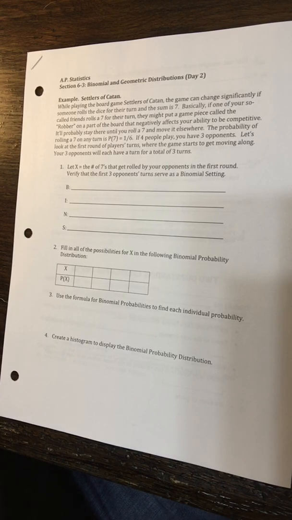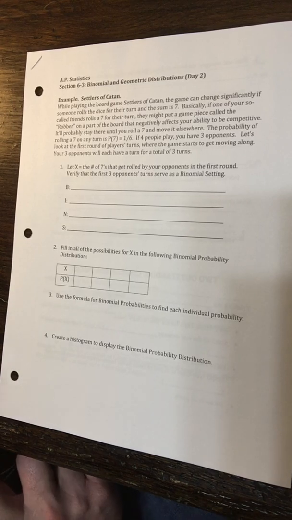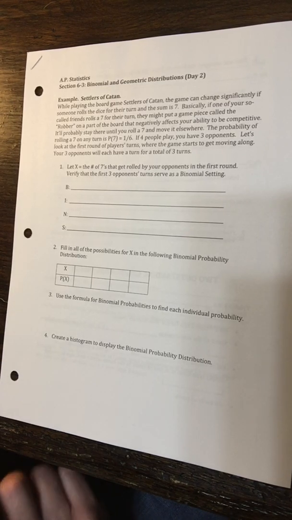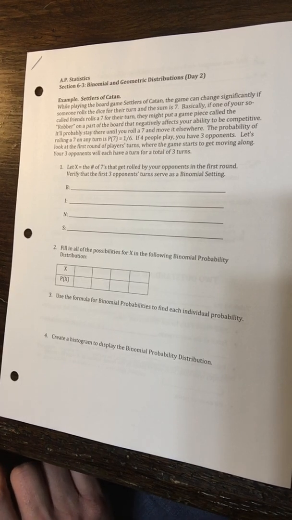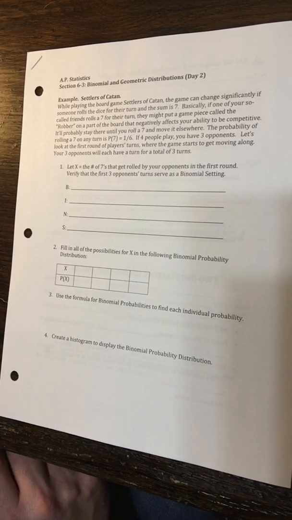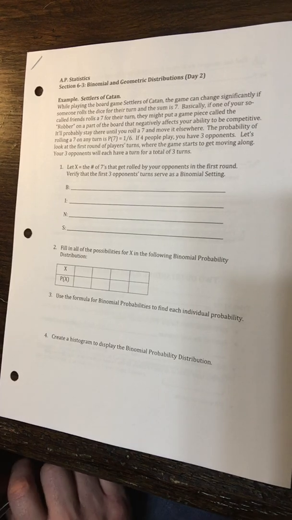The probability of rolling a 7 on any turn is 1/6. If 4 people play, you have 3 opponents. They're not your friends. Let's look at the first round of players' turns, where the game starts and gets moving along. Your 3 opponents will each have a turn for a total of 3 turns. On the first round, 3 people, there will be 3 rolls of the dice, 3 turns. Let X equal the number of 7s that gets rolled by your opponents in that first round.